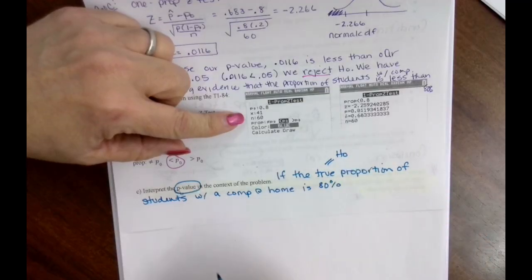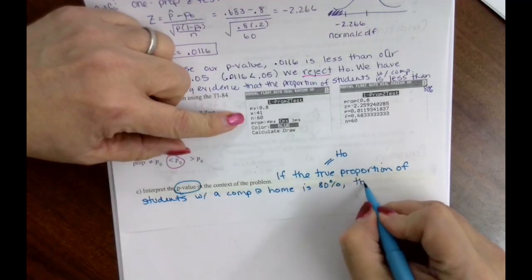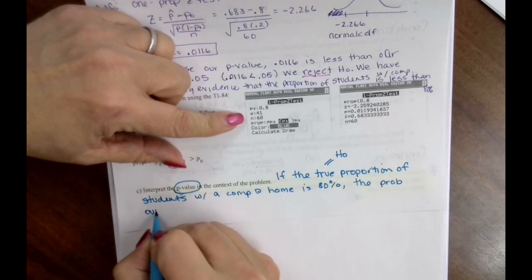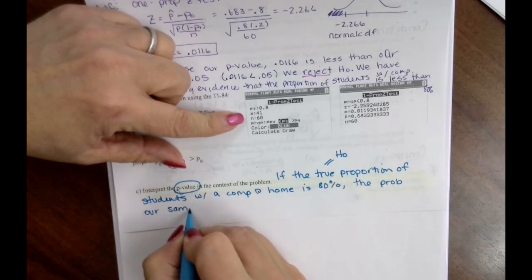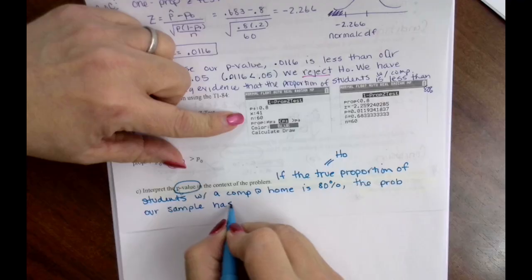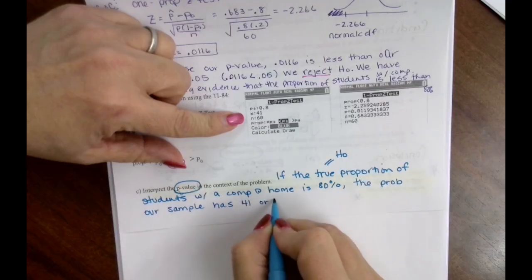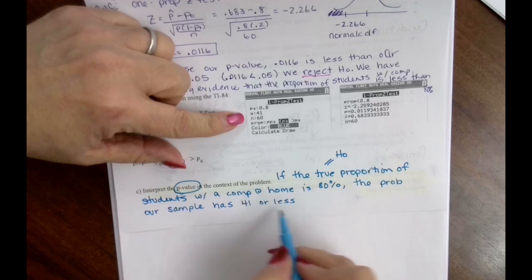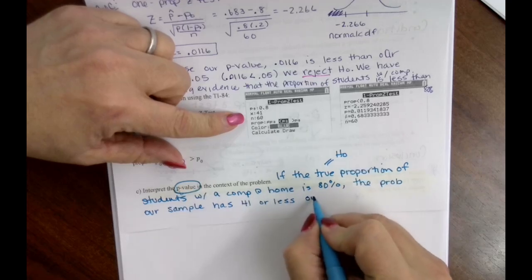This is H sub 0. Then the probability our sample has 41 or less. Now it's 41 or less because that's what my alternative hypothesis was, out of 60.